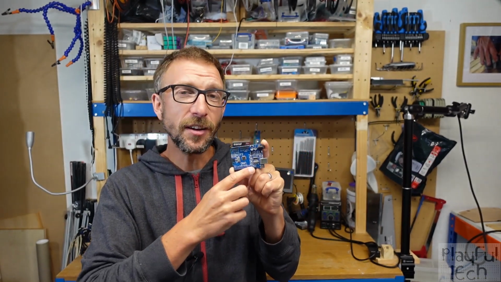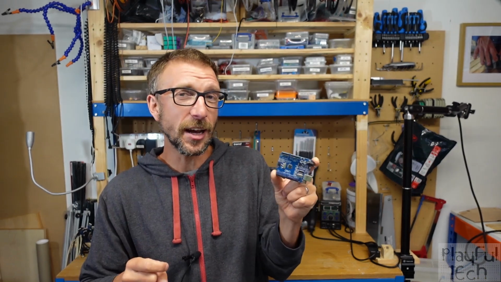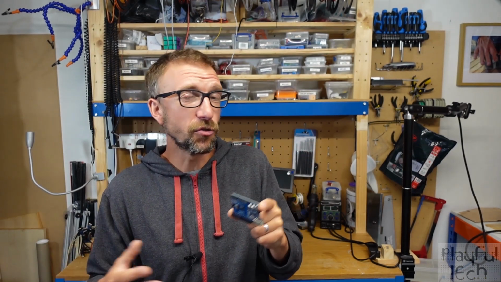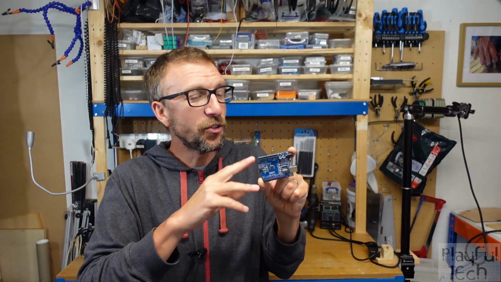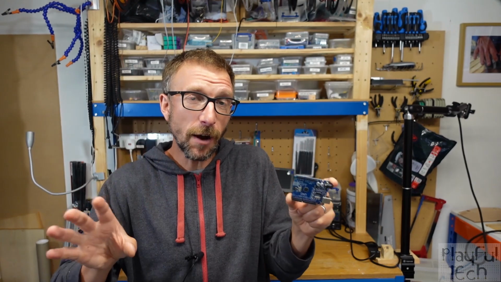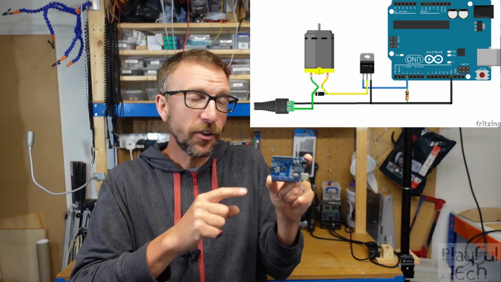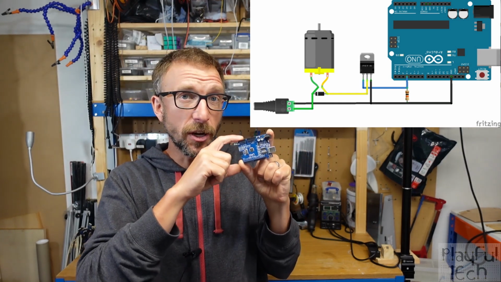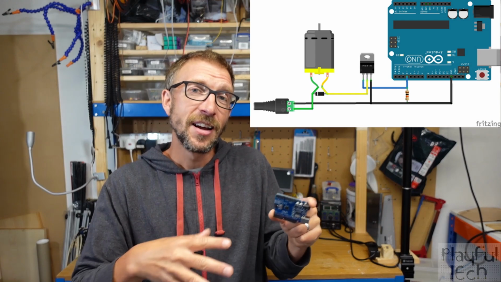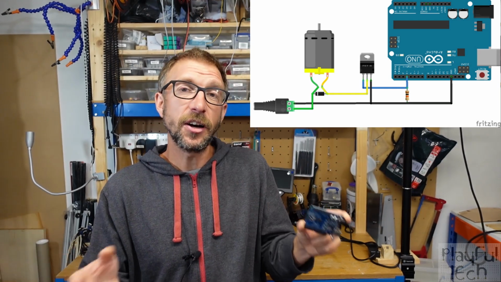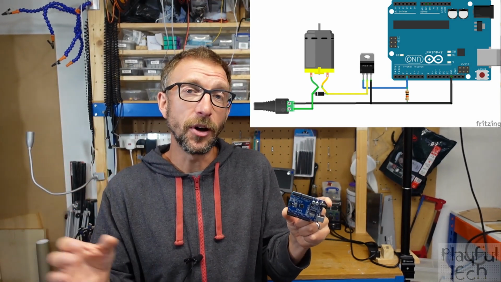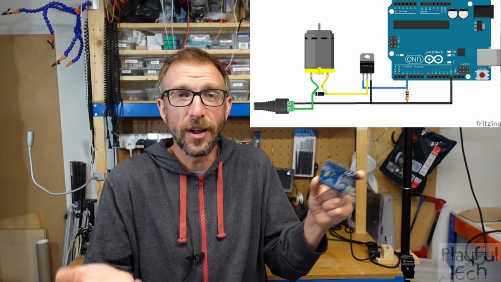Now, a GPIO pin can typically only source about 20 milliamps of current. A motor might draw 1 amp, which is 50 times that amount. So to provide that kind of current, you need to use a transistor. Now, a transistor is like a gate. A relatively small current from a GPIO pin opens or closes the gate, and that allows a much larger current direct from a power supply to flow to the motor or whatever other load it is you're trying to control.